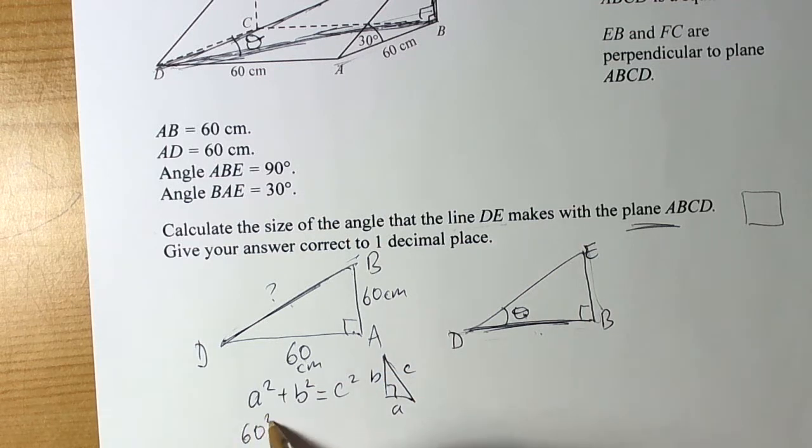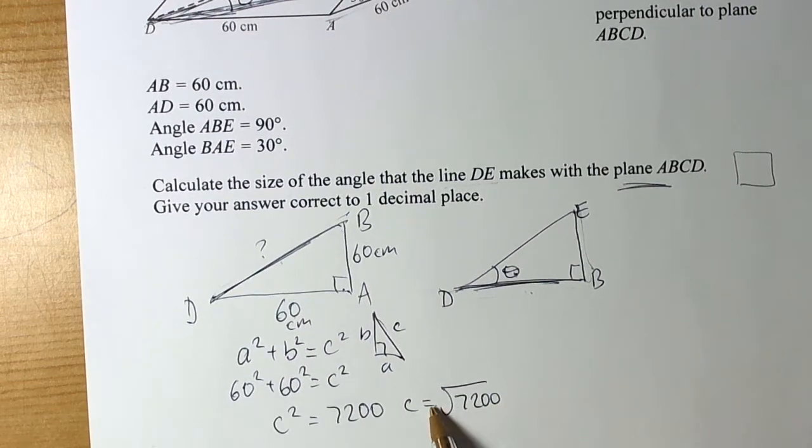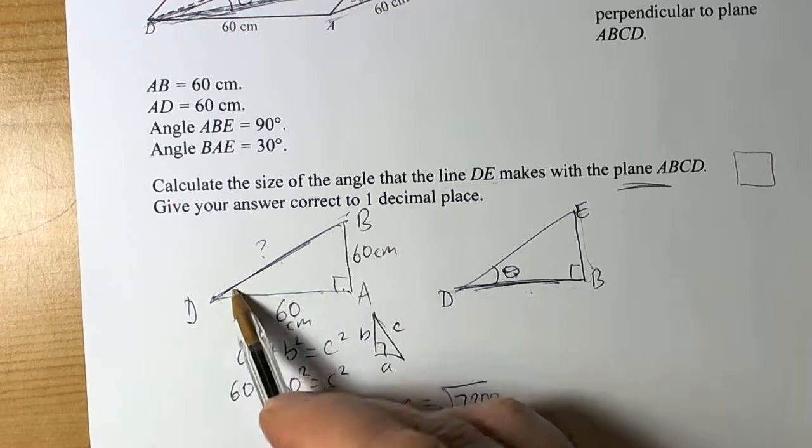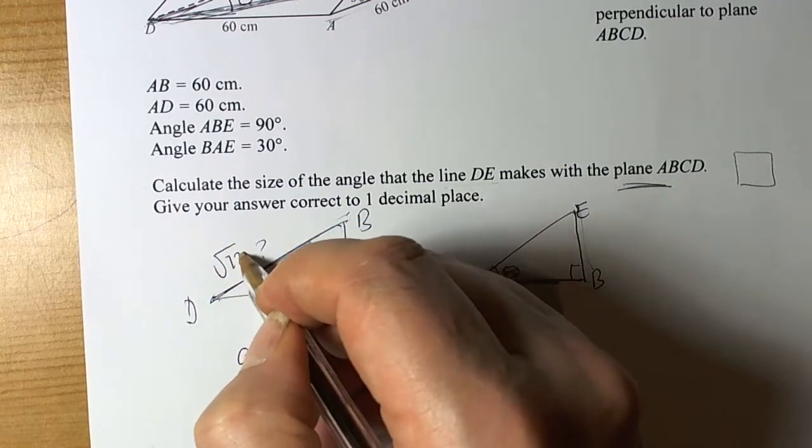So 60 squared plus 60 squared equals c squared. So c squared equals 7,200, so c equals the square root of 7,200. Now, as this is not the actual question answer needed, you leave it as the square root of 7,200. You don't need to put it in your calculator and turn it into a decimal. This is an exact answer. We know it's the length of DB, so that's the square root of 7,200 now.